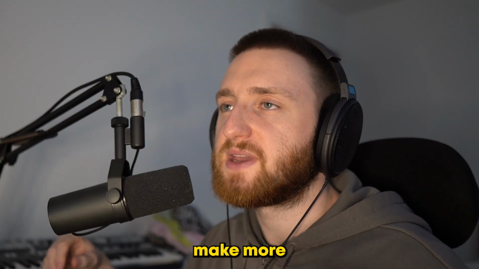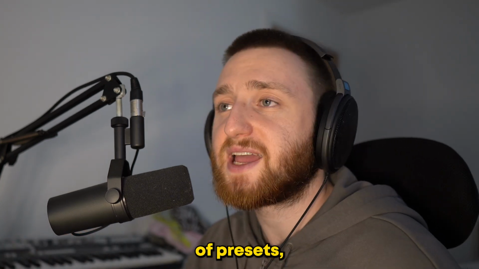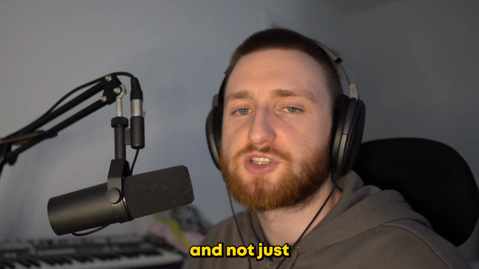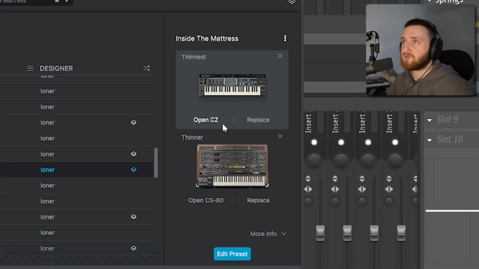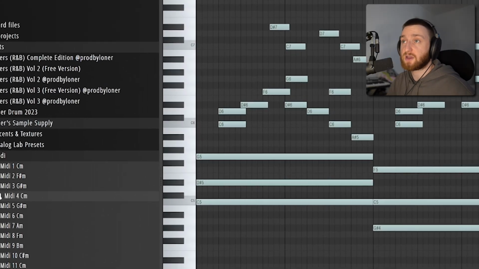Next, I'm going to show you guys how to make more traditional synth kind of presets whilst also making them interesting and not just like super boring. Straight away, as you can see, we've got 2 different sounds layered on top of each other. That's a really good way to make your sounds a bit more interesting. This is what it sounds like.